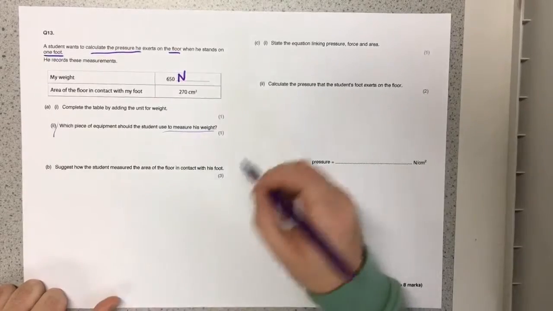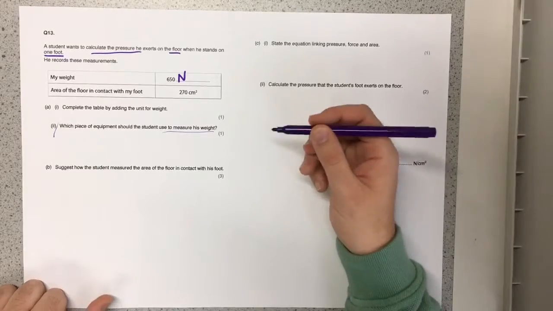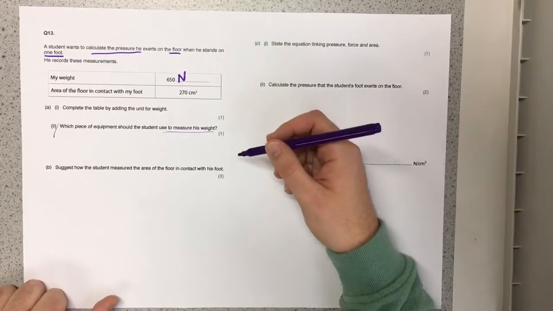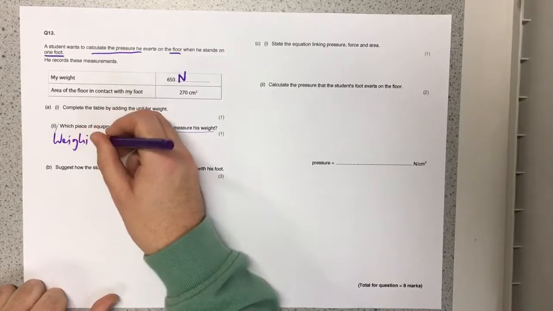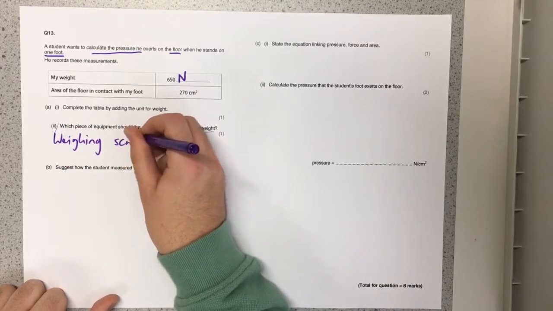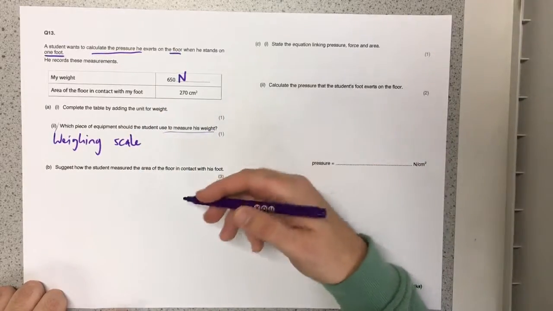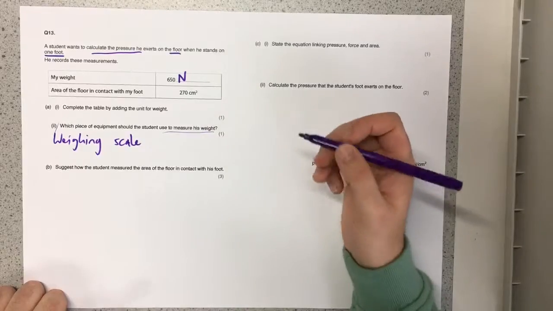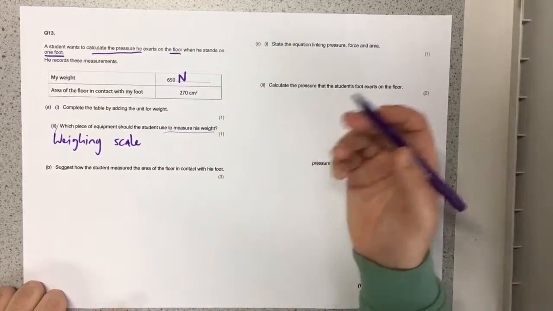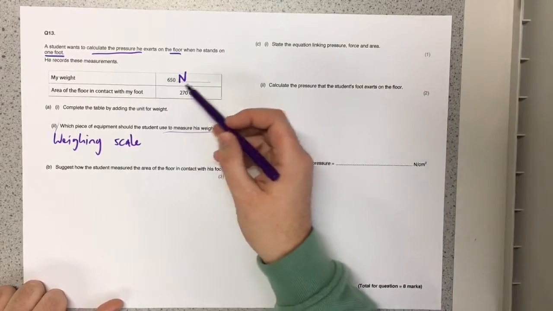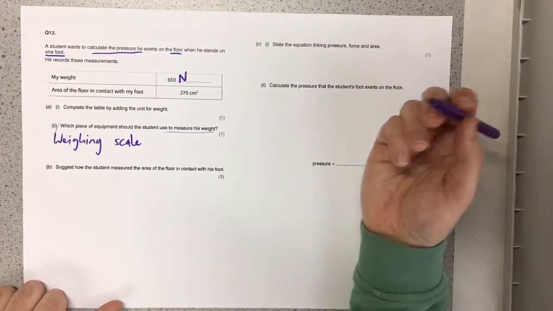Part 2 asks which piece of equipment he should use to measure his weight. Now, don't get confused here and think that he's going to have to hang himself on a Newton meter. You would get the mark for that, but that would be slightly ridiculous. He can still use a weighing scale or a balance. And if it was in kilograms, all he'd need to do is multiply it by the acceleration due to gravity, or the gravitational field strength, which on Earth is 10 metres per second squared or newtons per kilogram. So here his mass would be 65 kilograms.